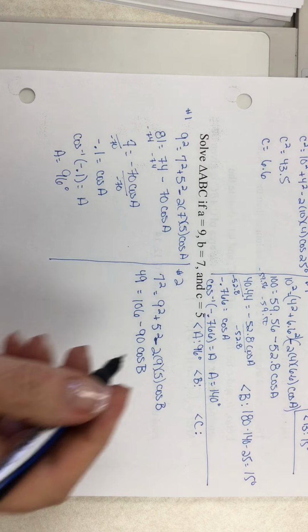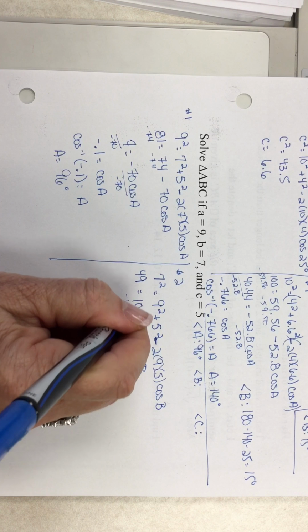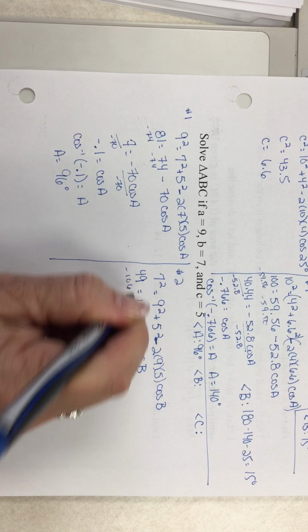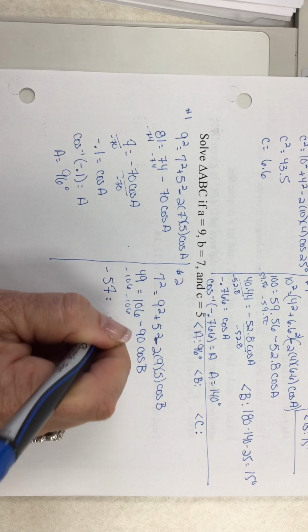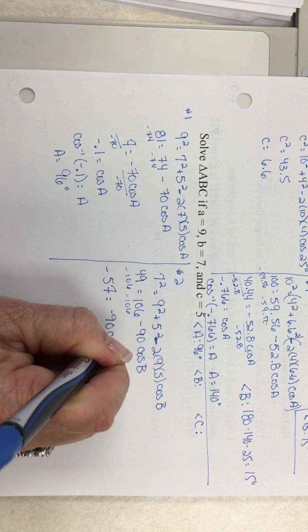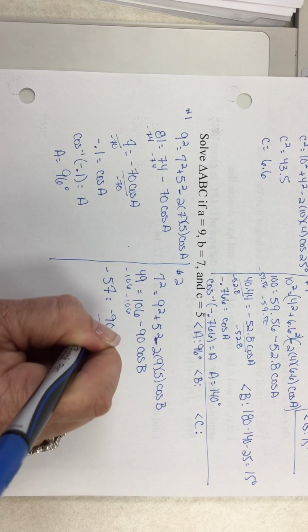I subtract before I divide. I get -57 equals -90 times the cosine of B. Now I get to divide.